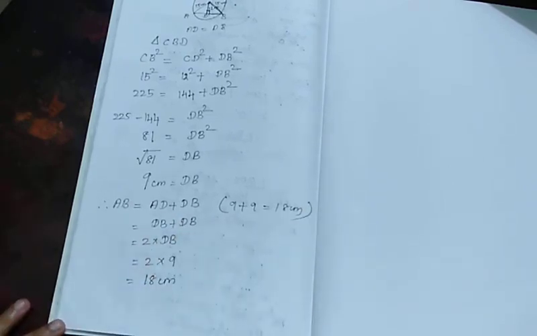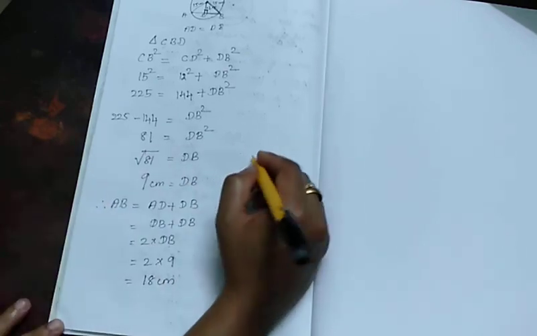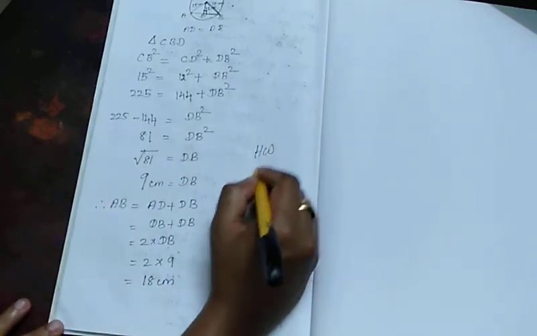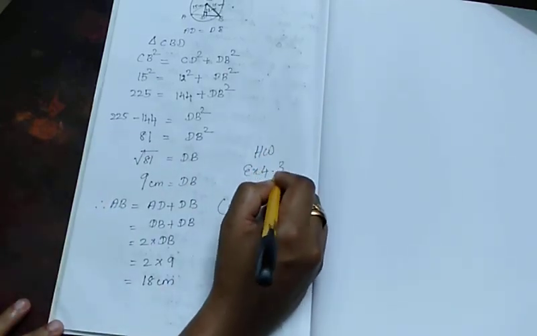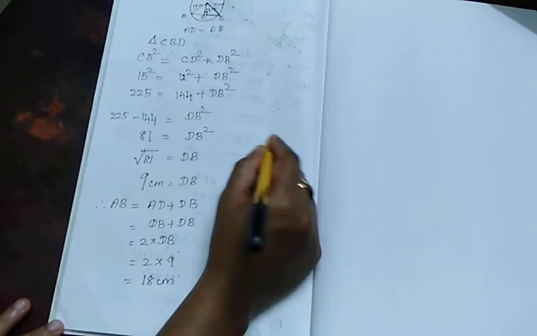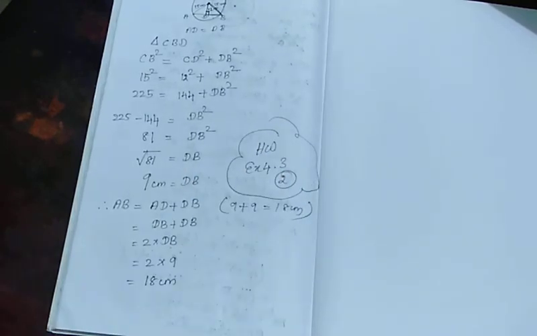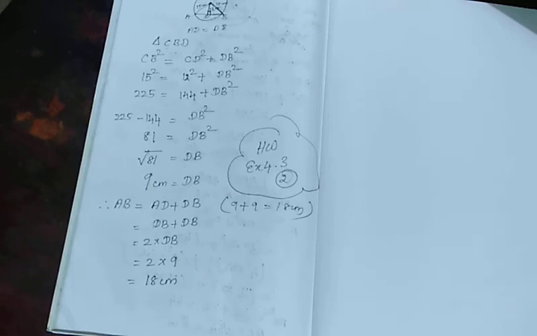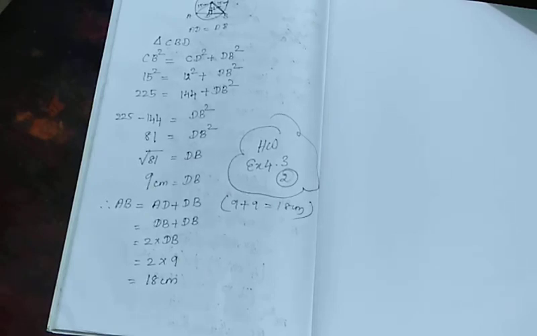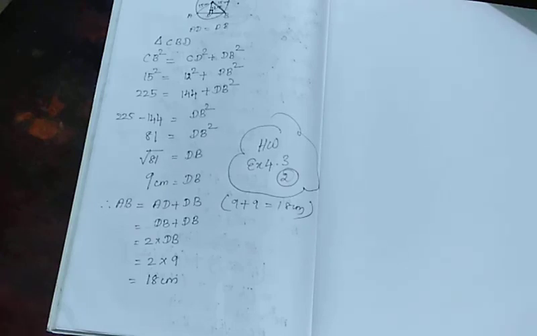So as I said first, which question is your homework? Homework exercise 4.3, second problem is your homework. Okay. So please watch the video properly. If you have any doubt in the video, we can clarify those things in our Zoom class also.